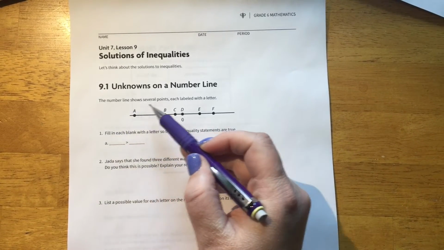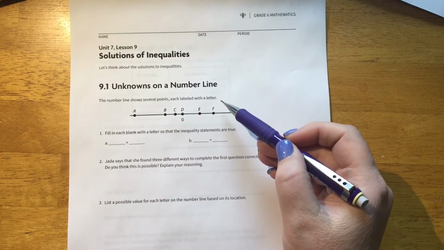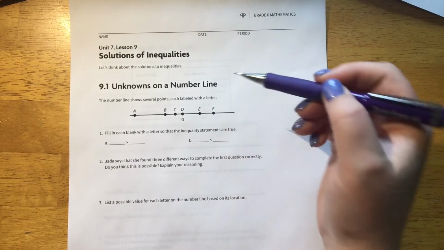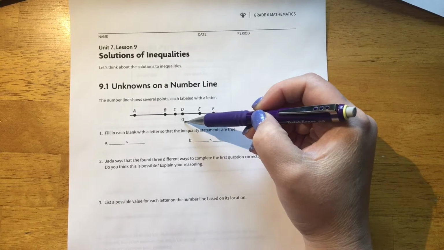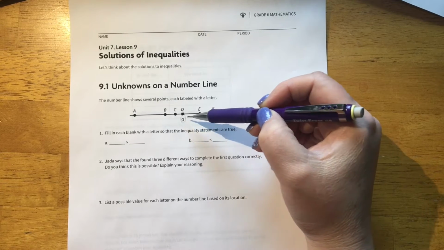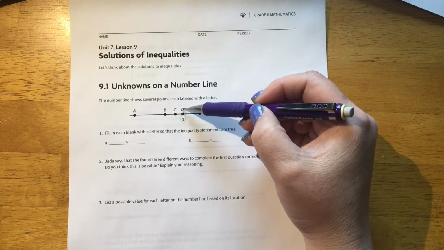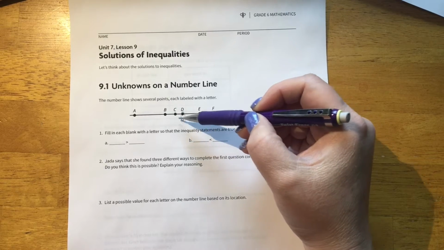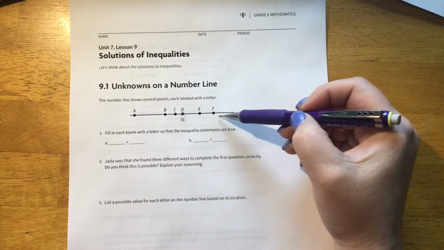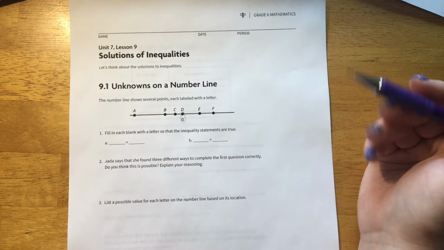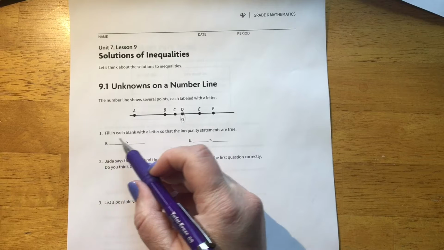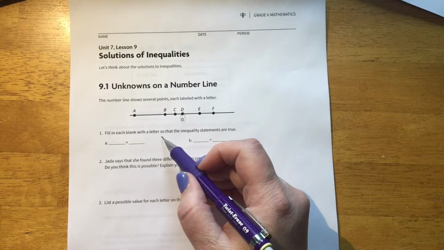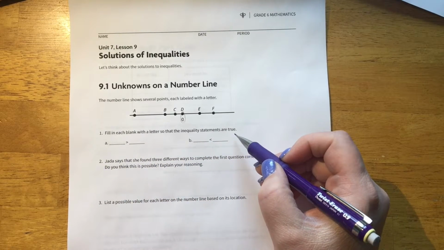It says a number line shows several points, each labeled with a letter. So if we notice, this number line doesn't have a whole lot of numbers labeled, but it does have 0 labeled right here, which happens to be point D. So we know where D lives. But none of these other ones have numbers labeled, but they do have letters labeled. So we can compare them that way. Let's fill in each blank with a letter so that the inequality statement is true.